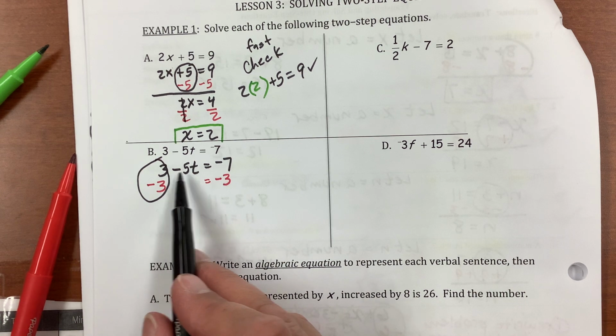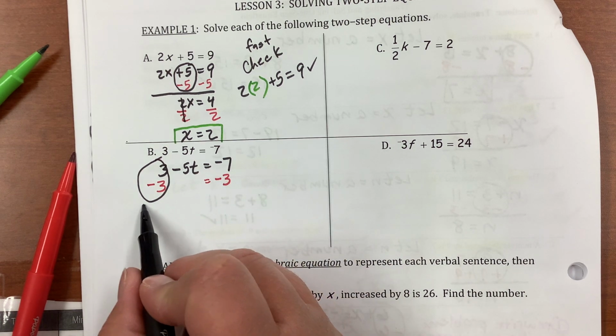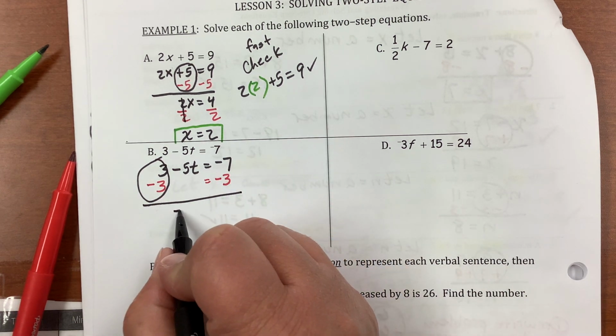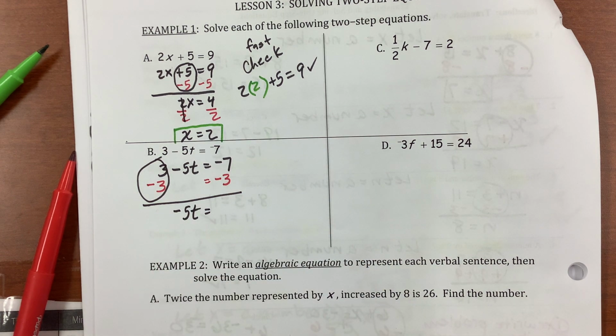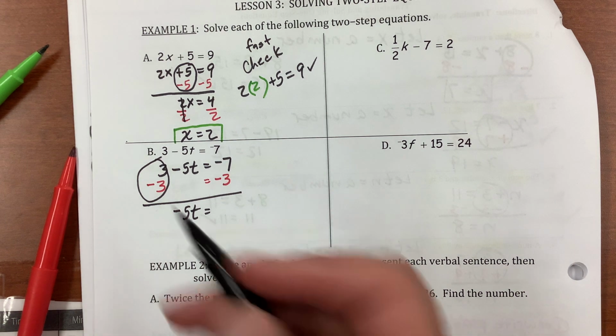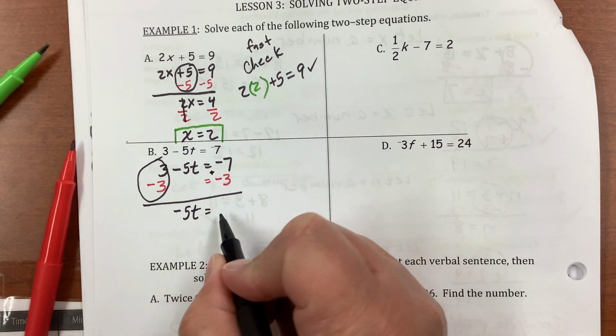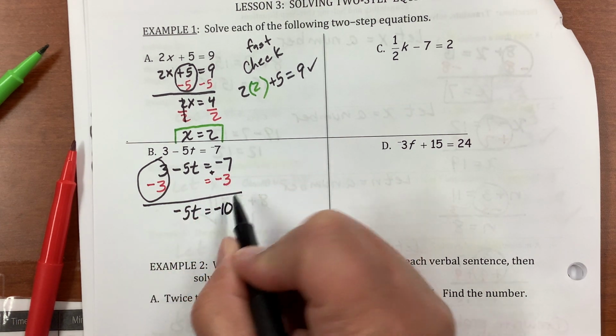Now, that minus 5t becomes negative 5t equals, all right, negative 7 and minus 3, or negative 7 plus negative 3. I'm probably going to do that, is negative 10.